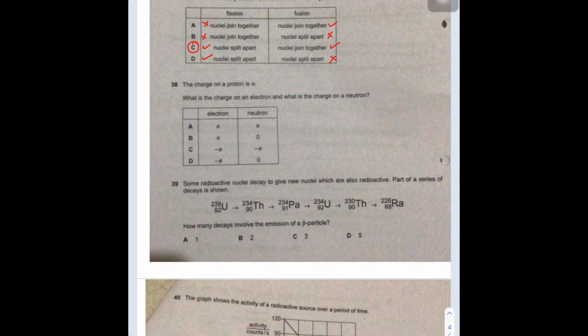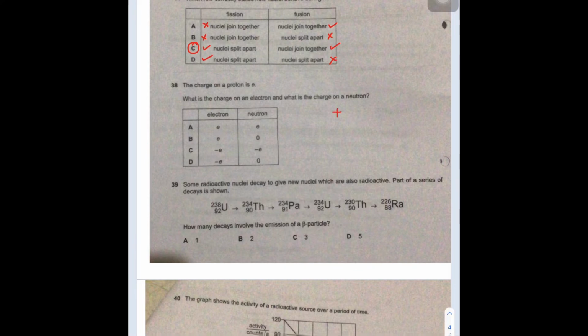Which means if I say the charge of a proton is +1, the charge of an electron is -1. Which means it is the negative of whatever is given. So if the proton is E, the electron will be negative E. Neutron, we know, does not have any charge, so it's 0. So that's D.